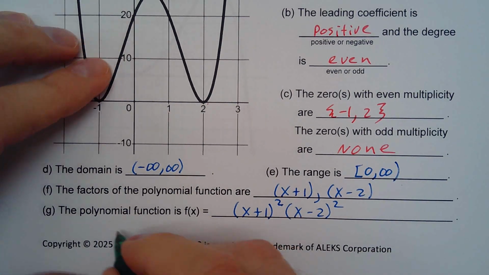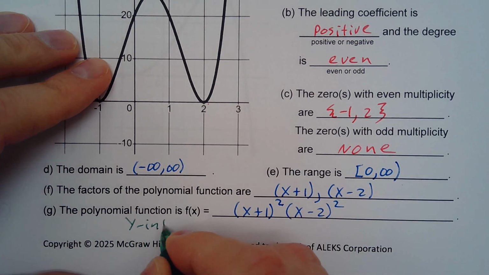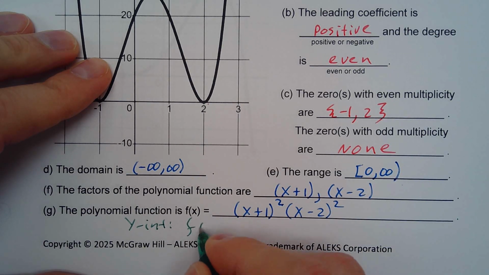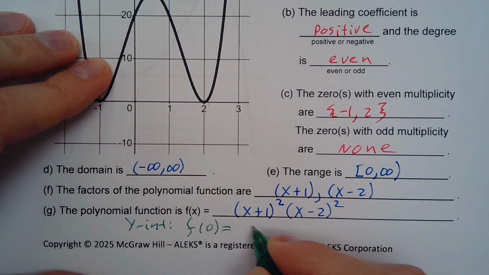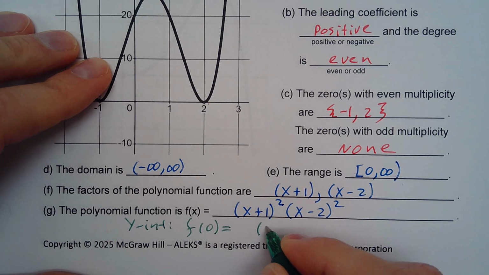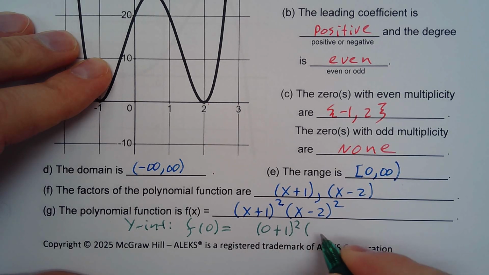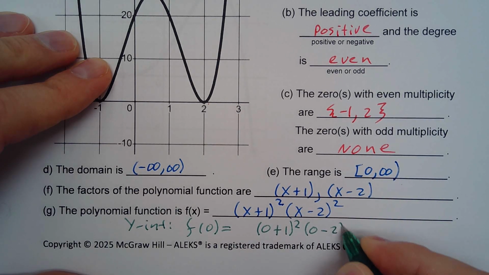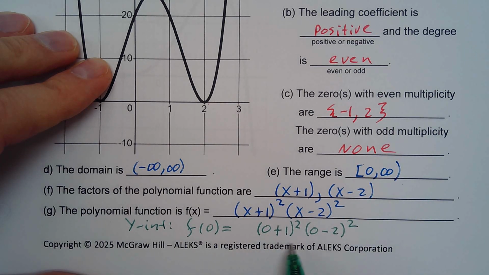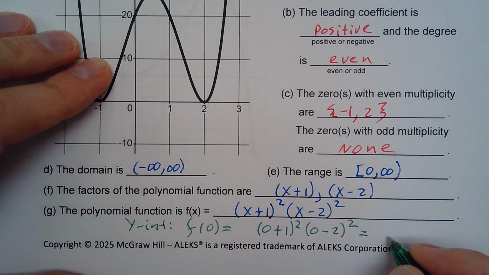And I'm going to look at the y-intercept. So as it stands, I'm going to leave a little space here in case I need to put a number here. If I plug in 0, let's see what we get. So that gives me 1 times 4 equals 4.